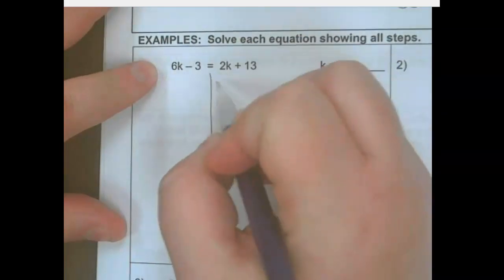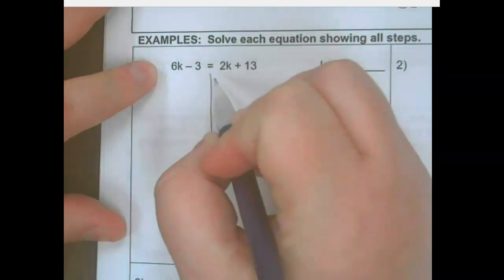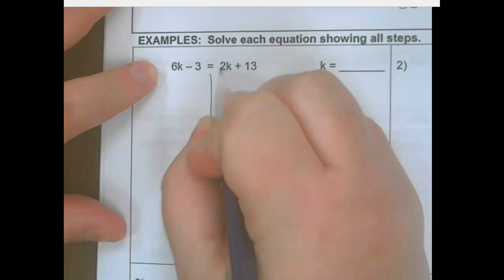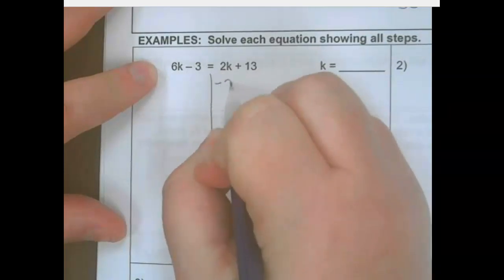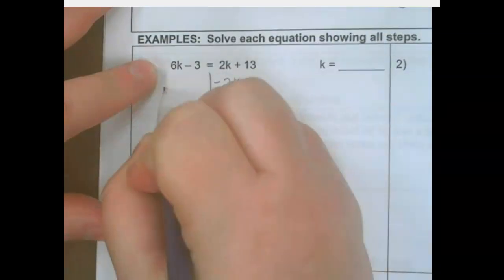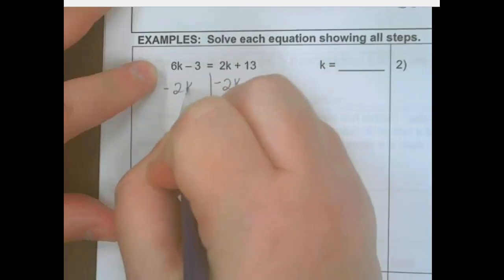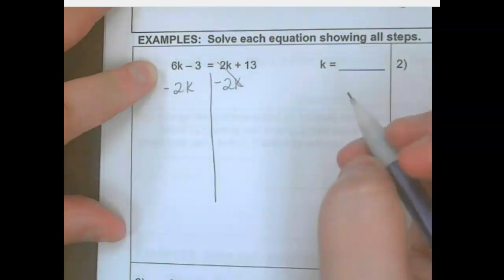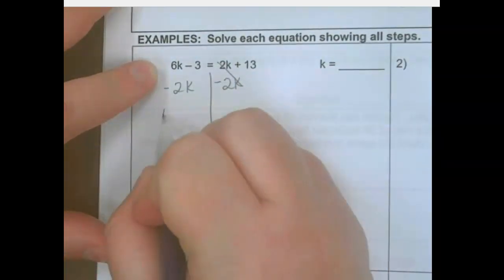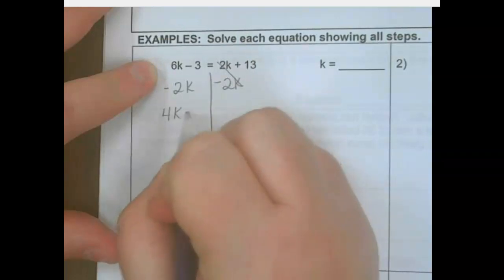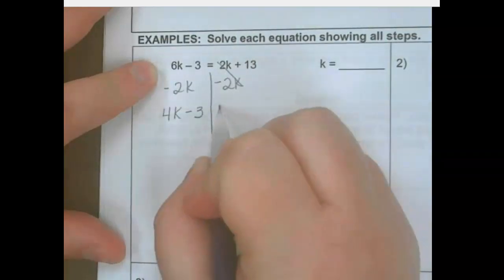I like to move the smaller variable. That helps me avoid some negatives. So I'm going to move my 2K. You can work it the other way. If you want to move your 6K, it works the same way. You're just going to deal with negatives. Not everybody's great with negatives.